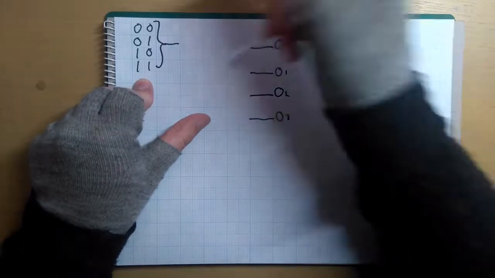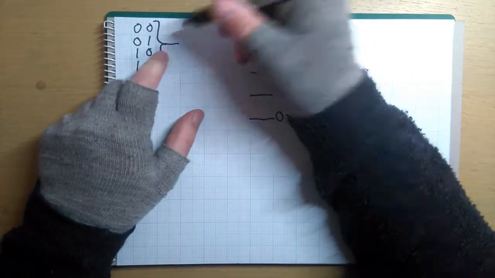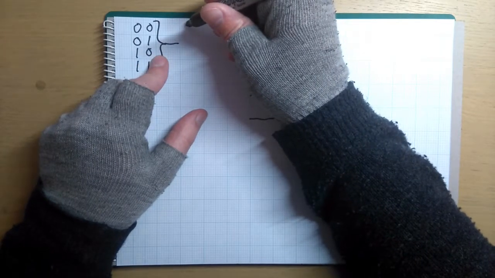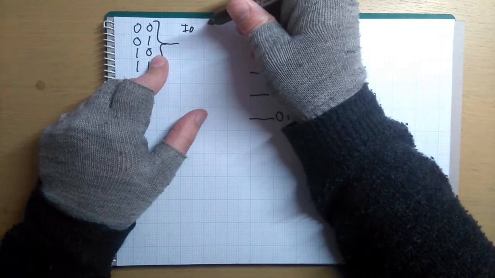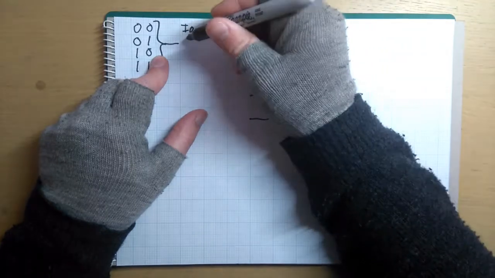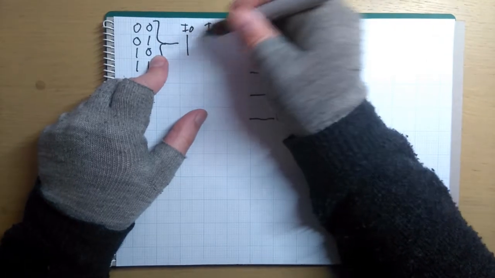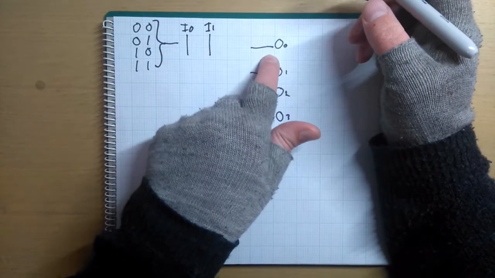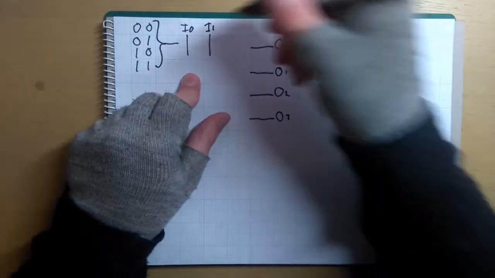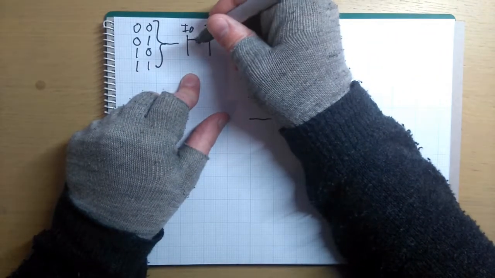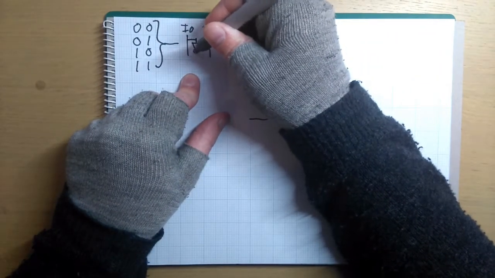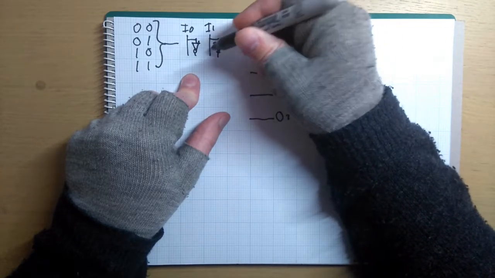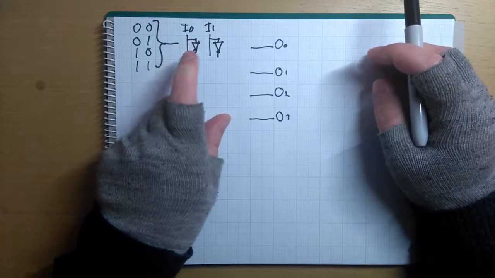So how should I lay this out? I'll do it up here again. So we have input 0 and input 1 here. So that comes down here, that comes down here. But in order to get this input, we actually needed inverted versions as well. So we'll shoot off from here and have some little inverters. So now this gives us something we can actually use.